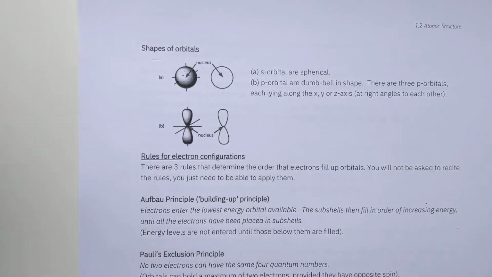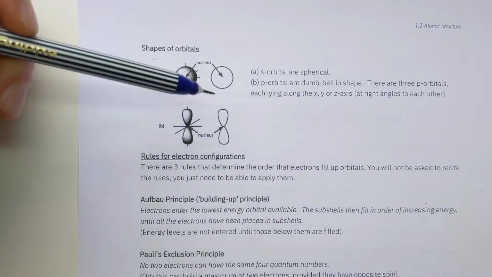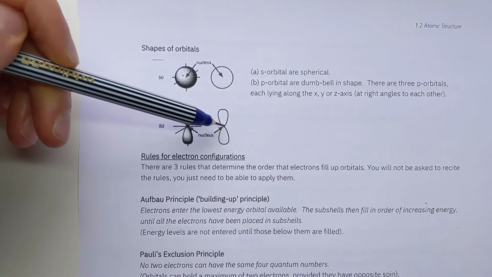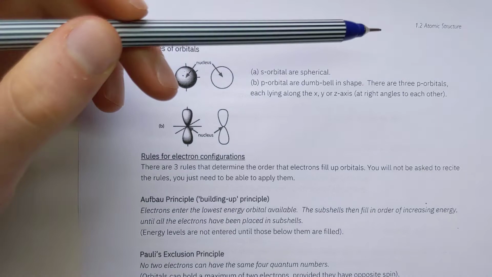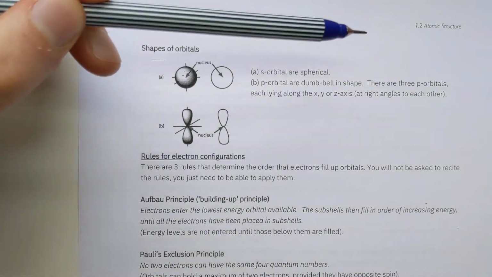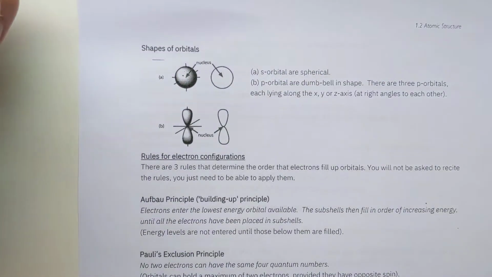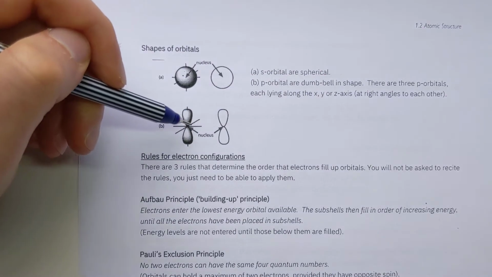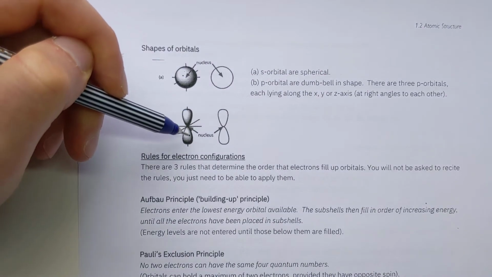The question would just say, draw an s orbital, just draw a circle. P orbitals are dumbbell shaped, they're kind of like figure of 8 shapes, so you just draw that in the exam. So remember, in the p sublevel there's 3 p orbitals. The reason they're different is they lie along different axes, so they're all pointing in different directions.